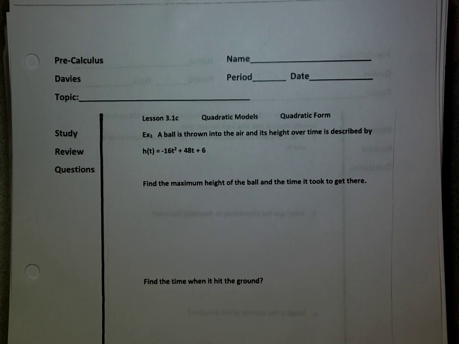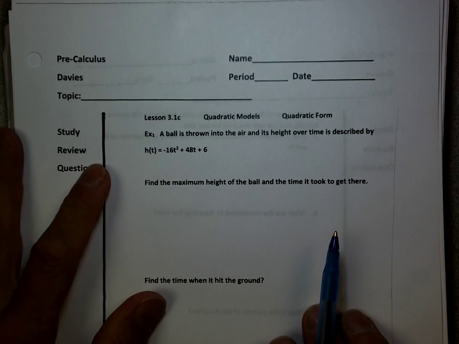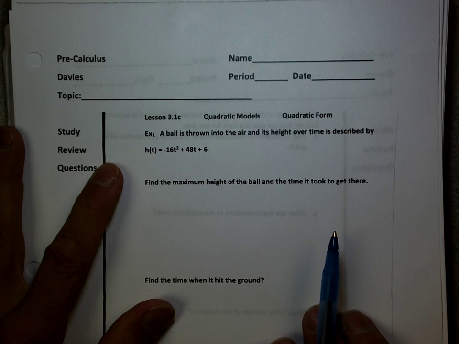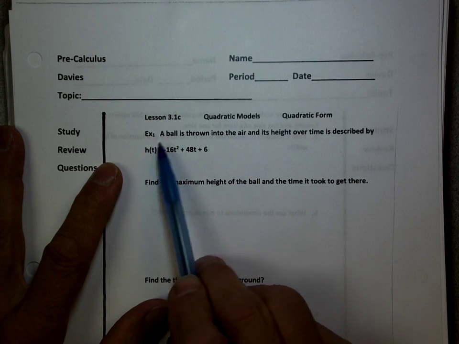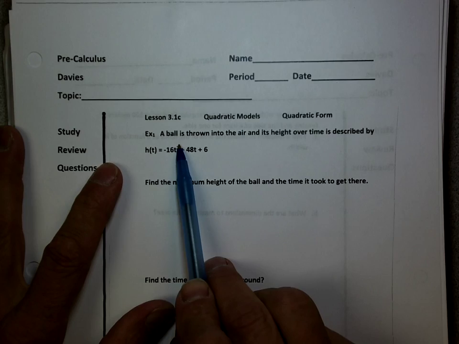Anyhow, let's take a look at today's lesson. Today we're going to use quadratic models, or x squared equations, to model real life problems.